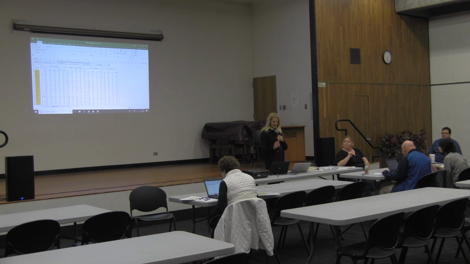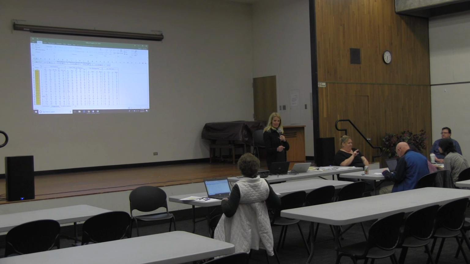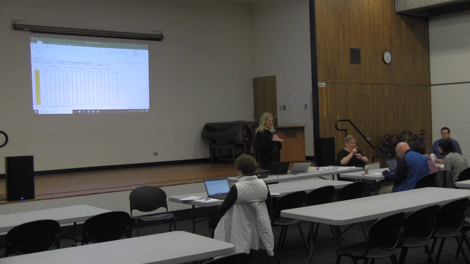A common mistake is to accidentally look to your left when you're trying to find a population unit number. Don't look to your left. Those are just row numbers. Make sure you look to the right where it's the population unit number.